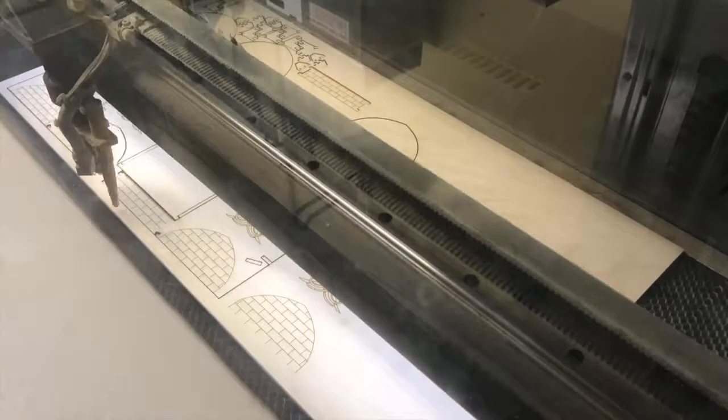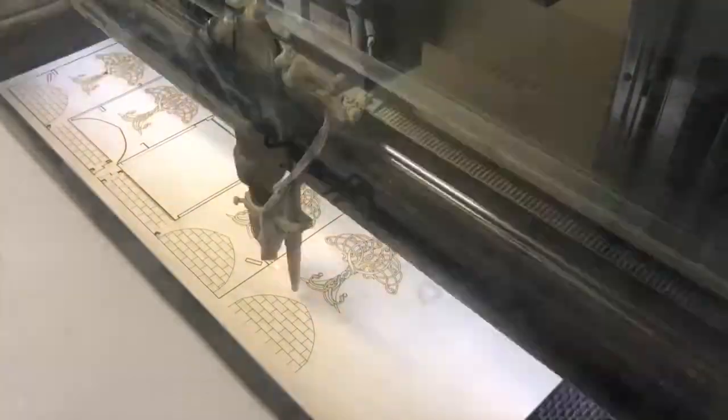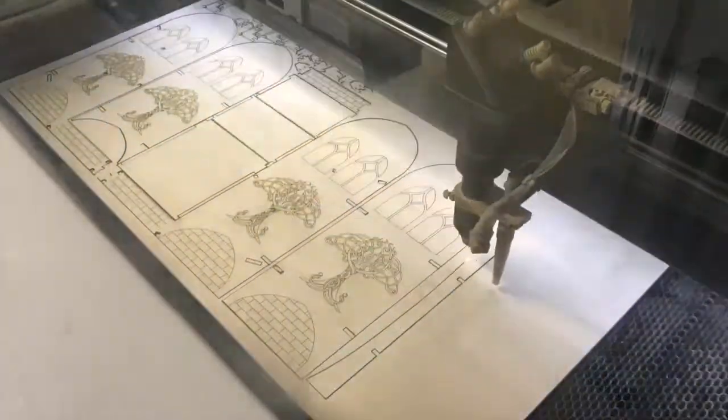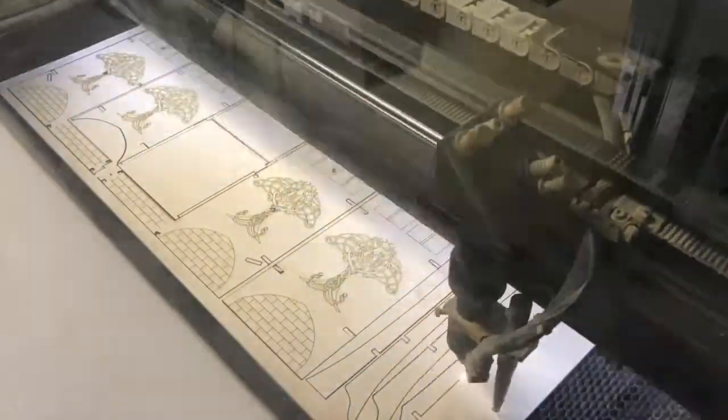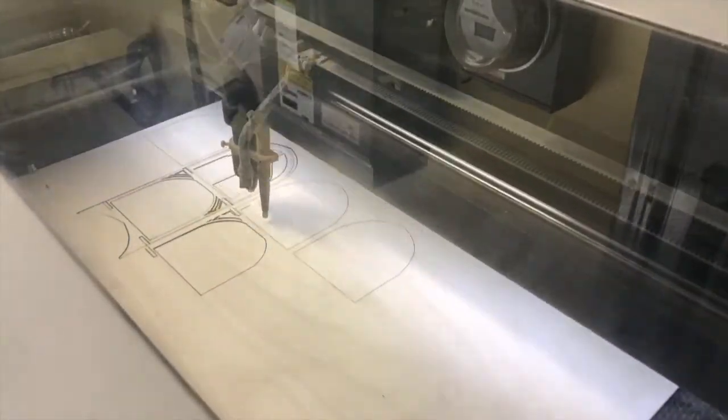It's kind of fascinating to watch the laser cutter go, and this is sped up, which I think is actually even a little bit more interesting, but even just standing there in person and watching the thing as it traces these vector lines is always really kind of fascinating.